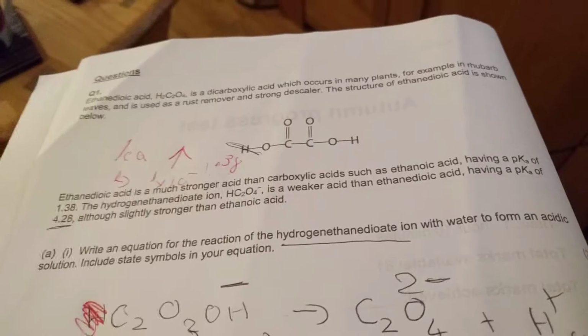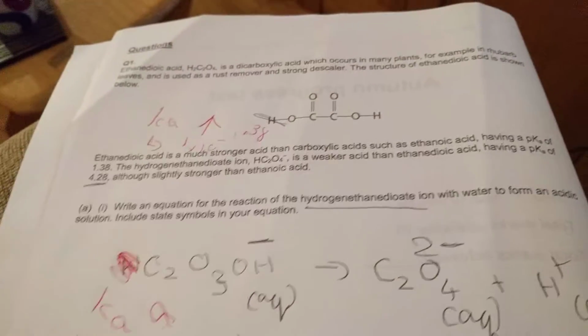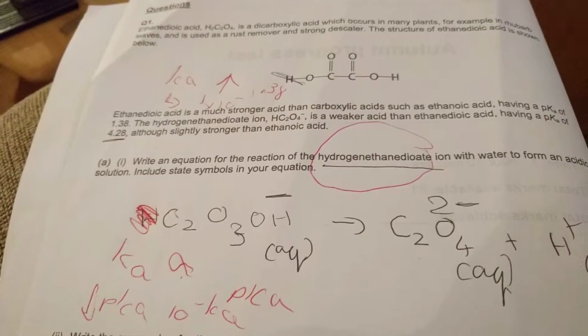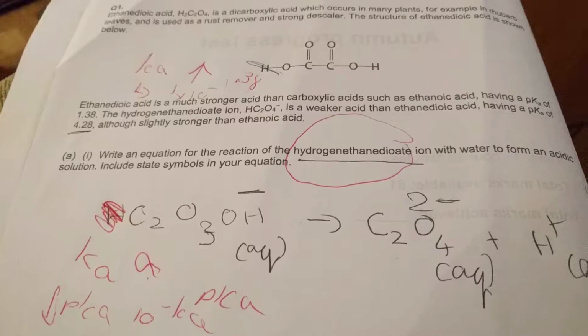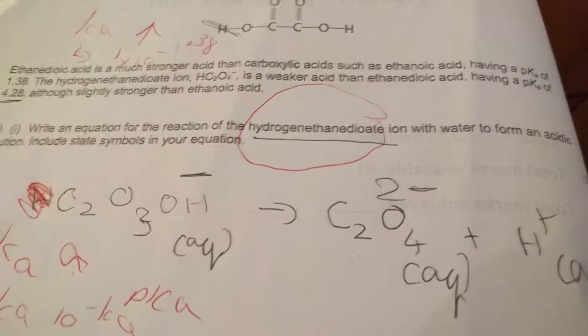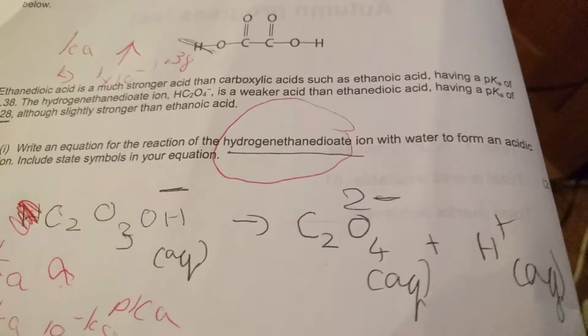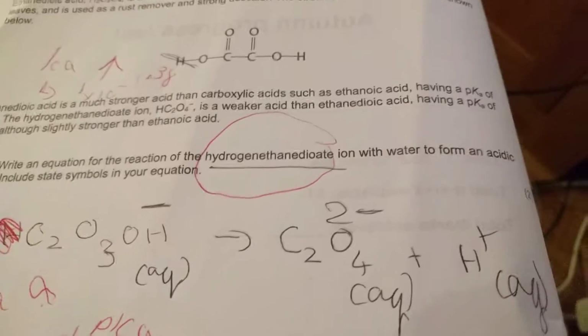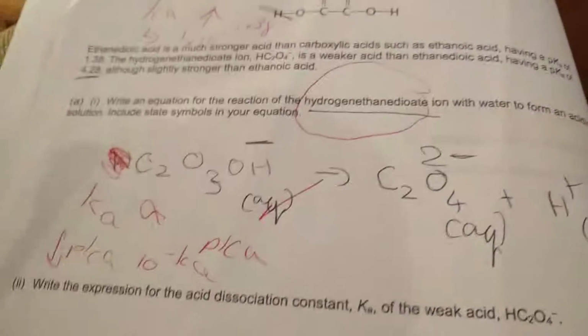Lots of you actually wrote it for the ethanedioic acid, which is obviously going to be wrong because the question specifically asks you to write it for the hydrogen ethanedioate ion. So there's my hydrogen ethanedioate ion. Obviously it's acting as an acid, so it's losing a source of H+. And this is in solution, so you've got aqueous, aqueous and aqueous.